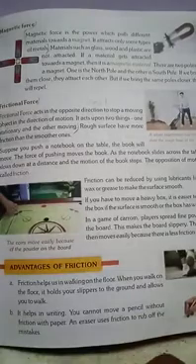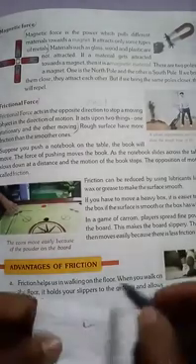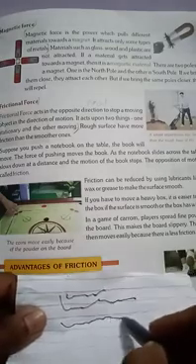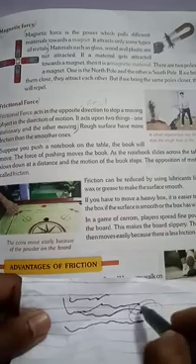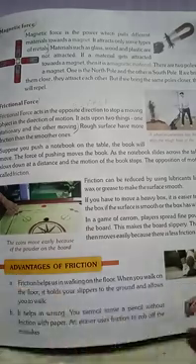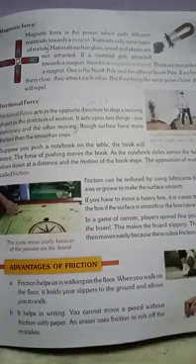I'll keep on writing here, and this will be a smooth surface. This is friction. If I make some mistake, I'll take the eraser and rub it off. So this is a use of friction, while rubbing off mistakes on the paper.